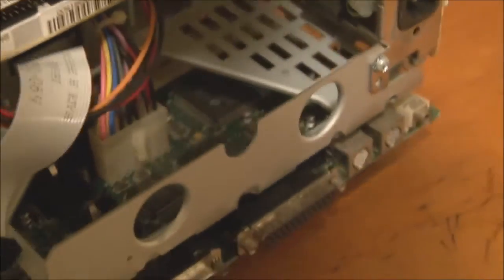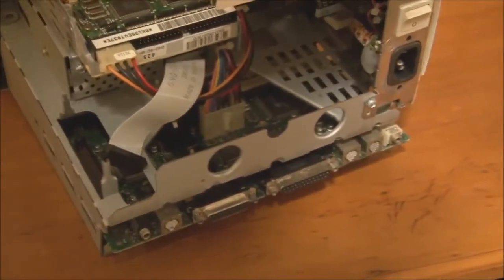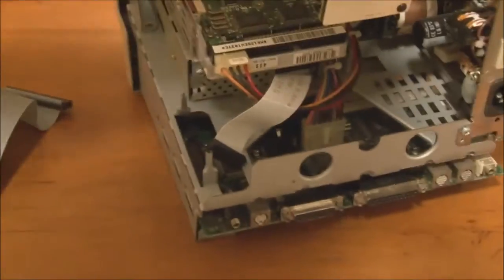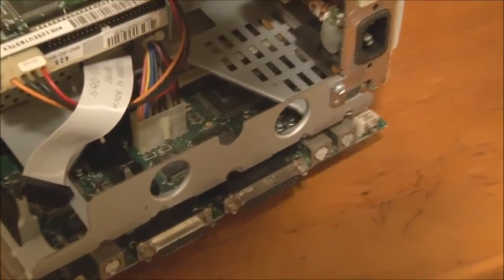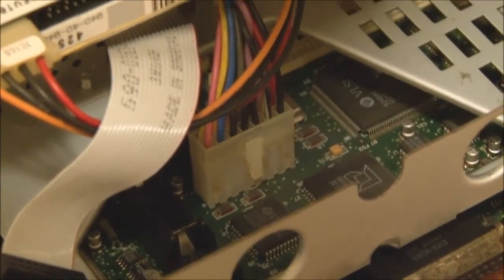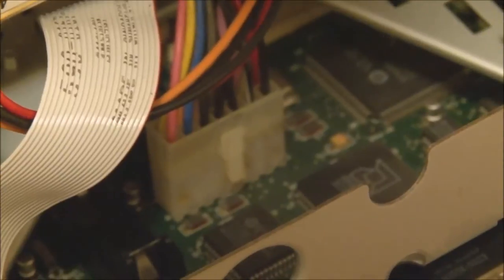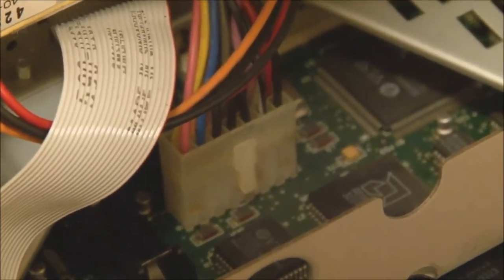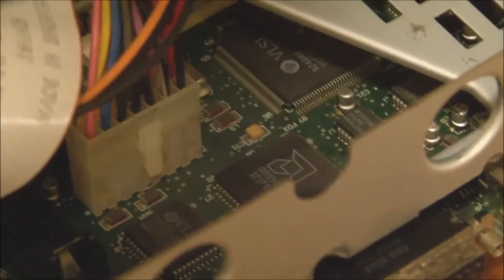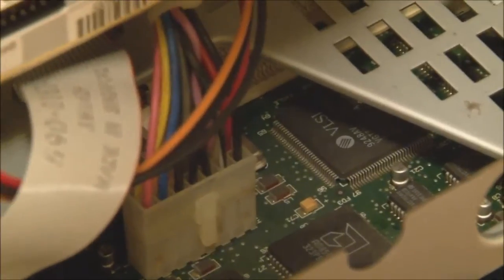Okay, and now you can see that we also have the connector for the logic board here. Let me just get that out of the way there. So this is the connector that feeds both the power to the logic board and also all the various other signals for the CRT.